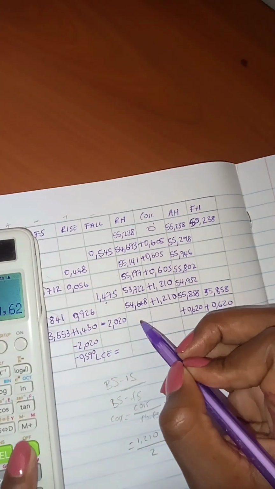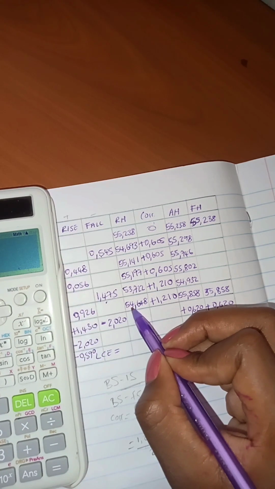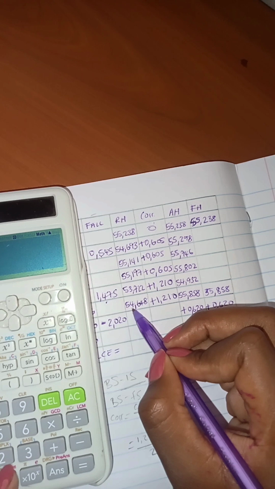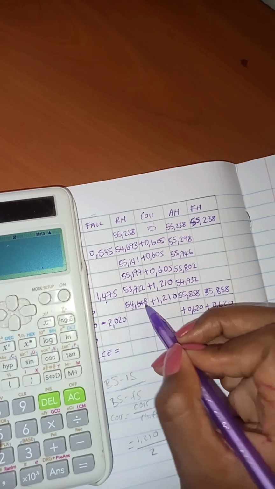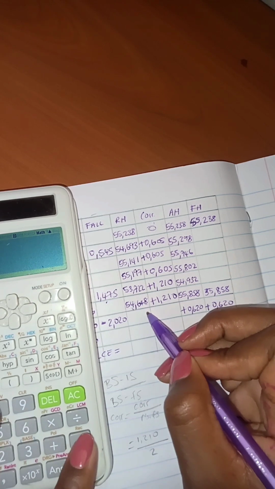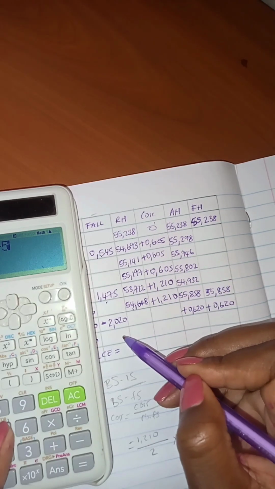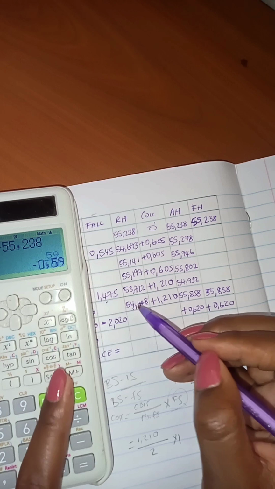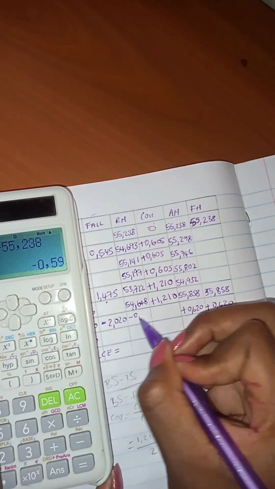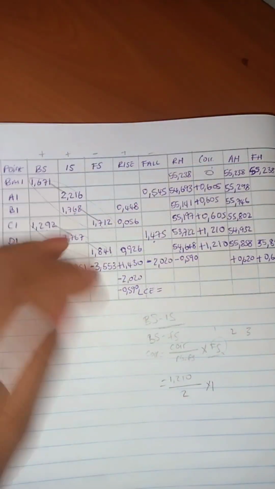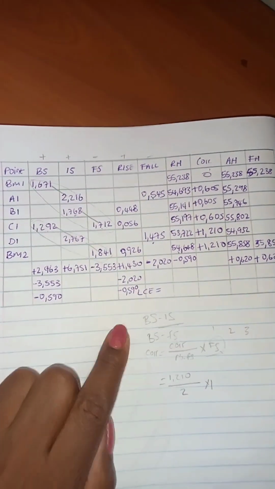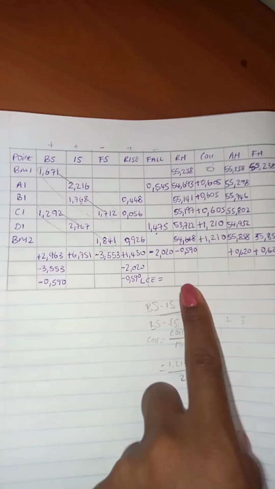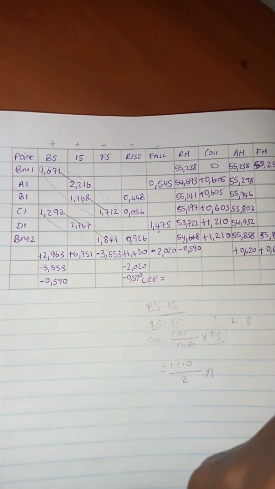Okay. The last reduced height, 54.648, minus the first reduced height, which is 55.238, means negative 0.590. And then we are going to calculate the linear closing error, or LCE.